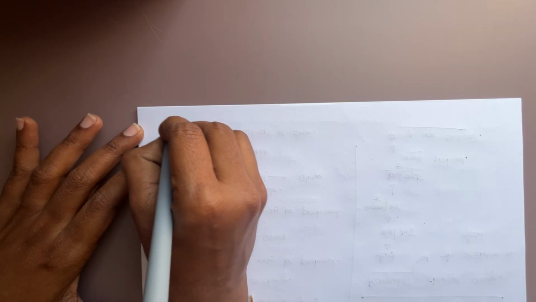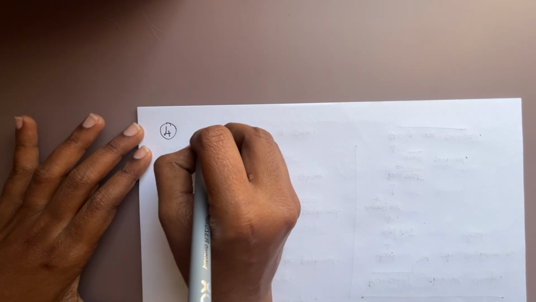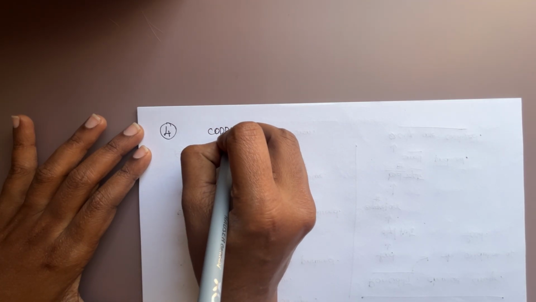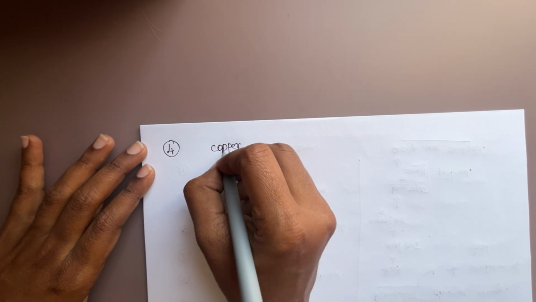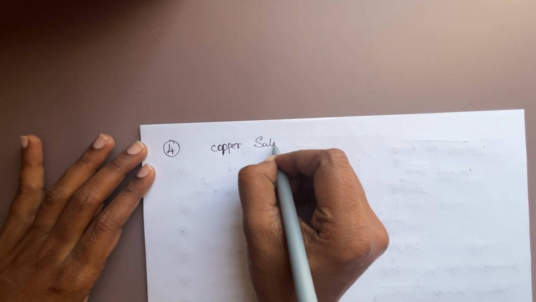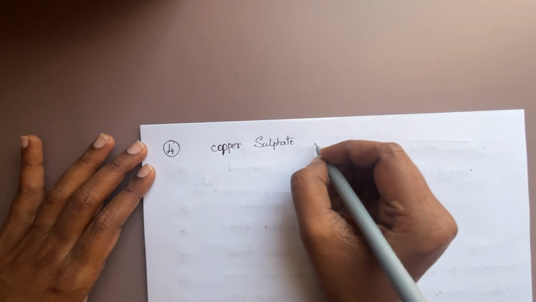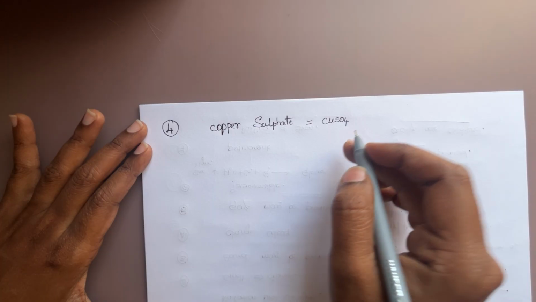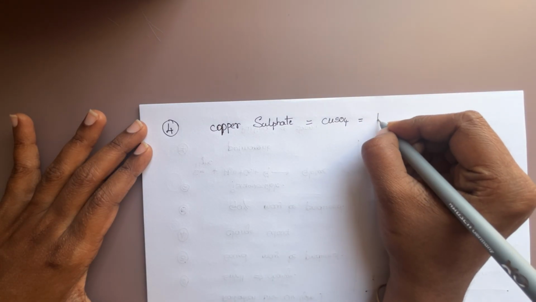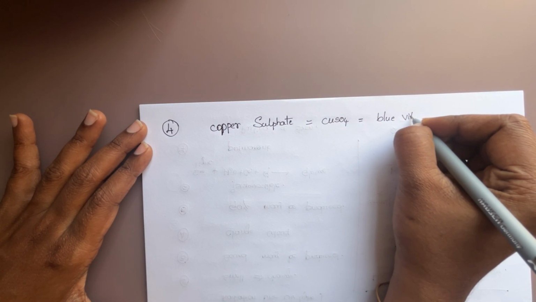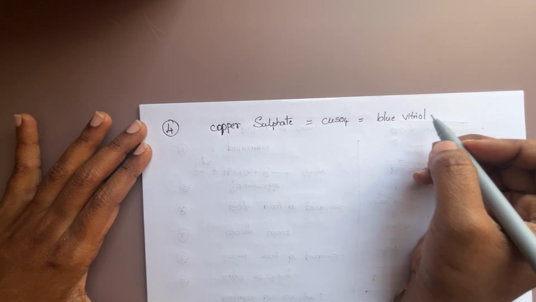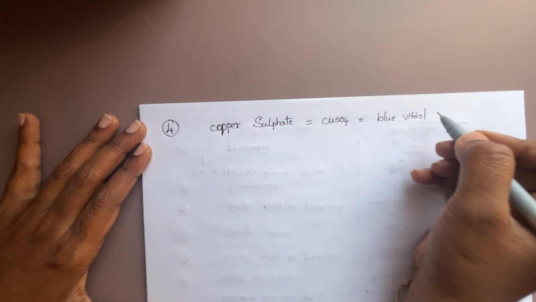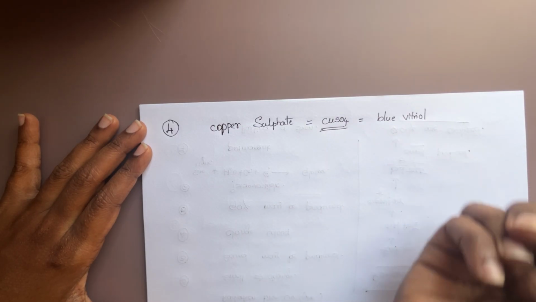Let us see the fourth example of chemical change, that is related to copper sulfate. The copper sulfate formula is CuSO4. It also has another name, blue vitriol. Very, very important for competitive exams. In many competitive exams, they ask what is blue vitriol. Blue vitriol is nothing but copper sulfate.